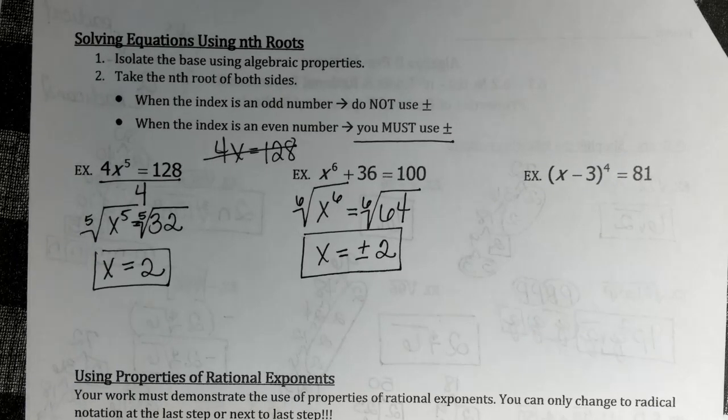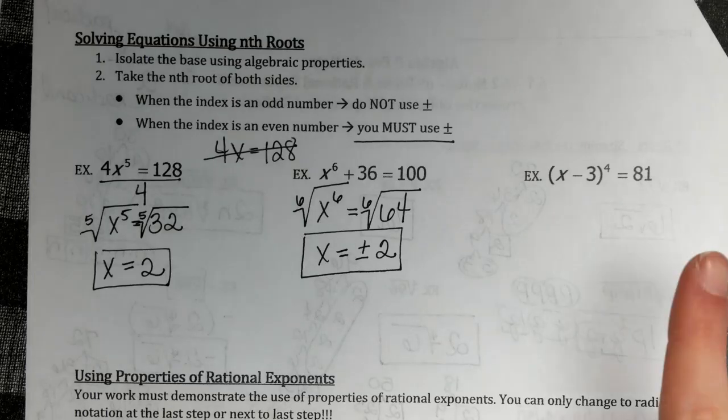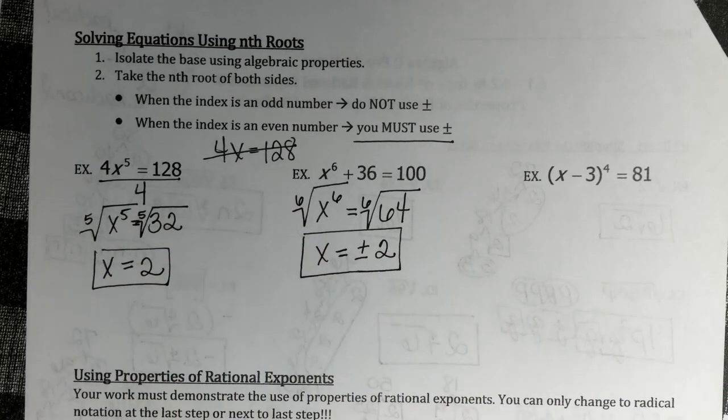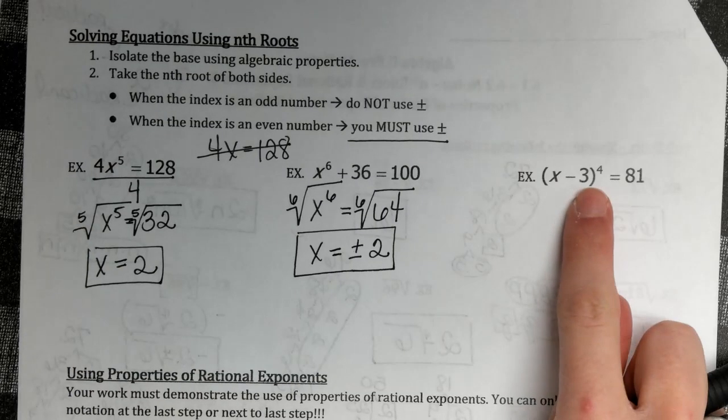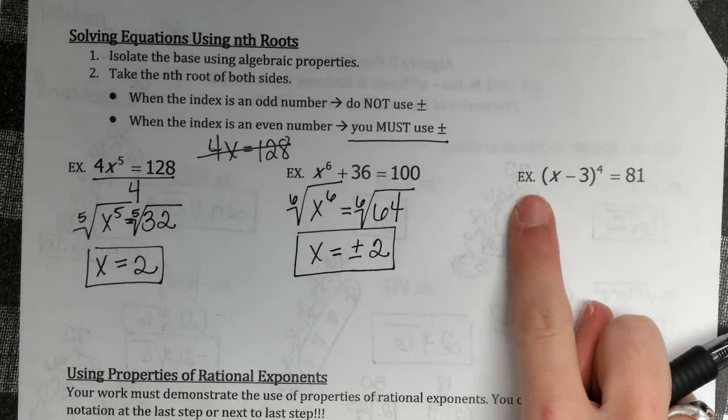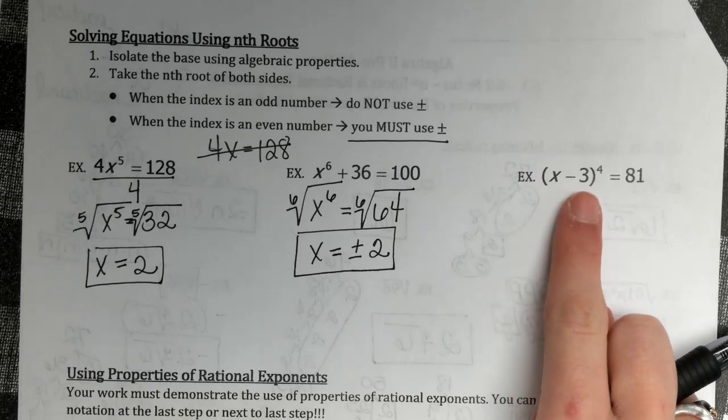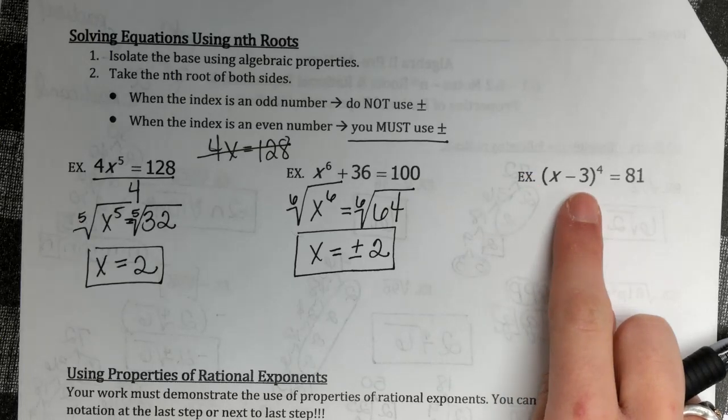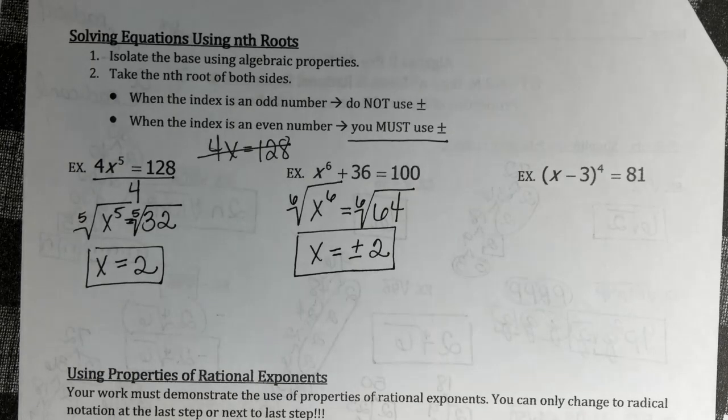Alright, now I have x minus 3 to the 4th equals 81. My x is no longer to the 4th. It's x minus 3 to the 4th. So what am I going to have to do here versus what I had to do over here? You're going to root it first. Now, what if I had a number? What would that affect? What if I had x minus 3 to the 4th plus 30? You subtract it. You still want whatever is being raised to the exponent, whether it's just x or x minus or plus something, you still want that by itself isolated, okay?